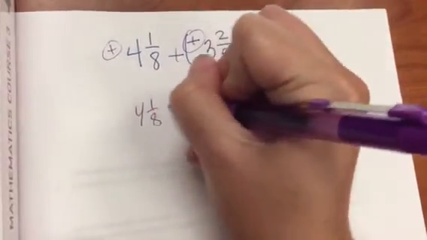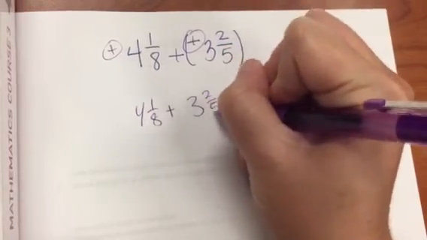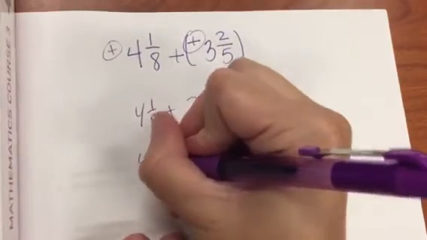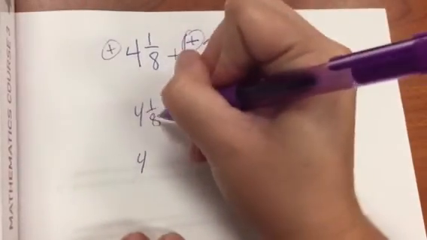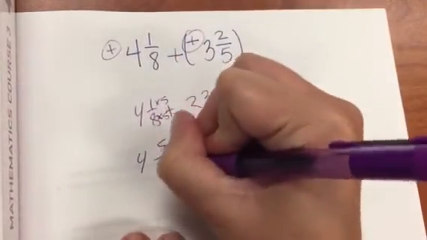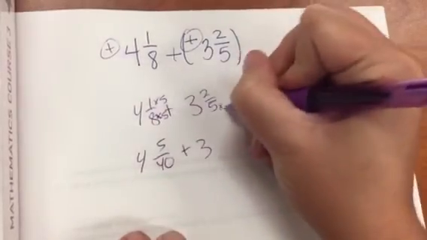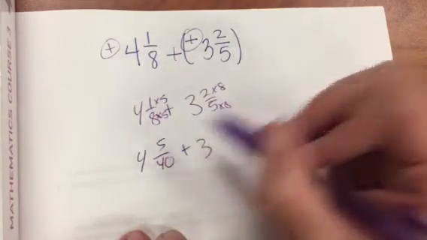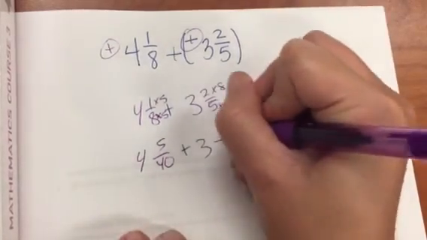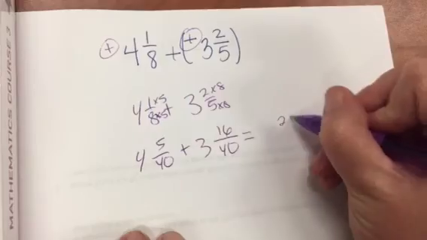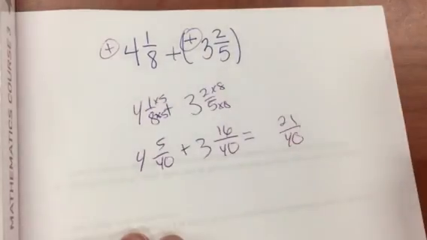So I'm going to rewrite this down here. 3 2/5. What is our common denominator? 8 and 5. My 5 can't go into 8. So what's my common denominator? Probably 40. I'm just going to leave my whole numbers for now. 40 would be times 5, and times 5, so 5 over 40, plus this would be times 8, times 8. If you can't find a common denominator right off the top of your head, just multiply those numbers. So 2 times 8 is 16 over 40. Add my numerators: 5 plus 16 is 21, so 21 over 40, and add my whole numbers, and I've got 7.